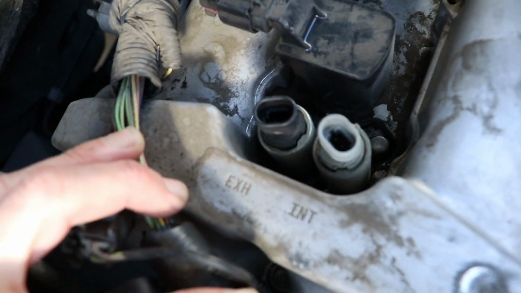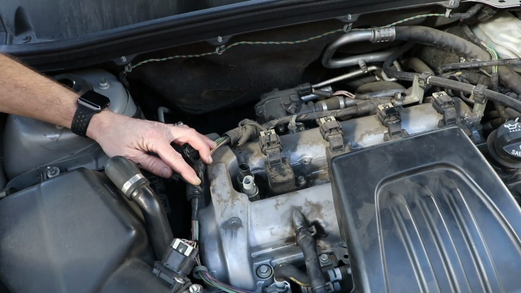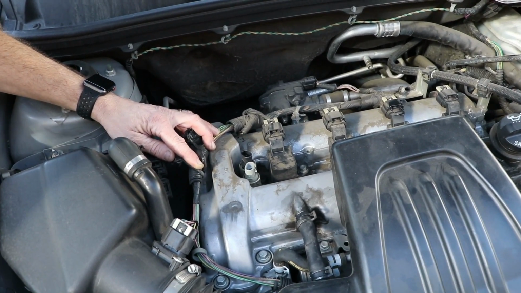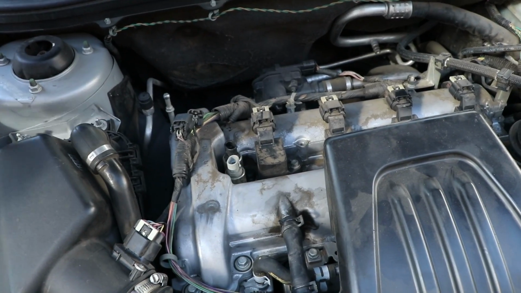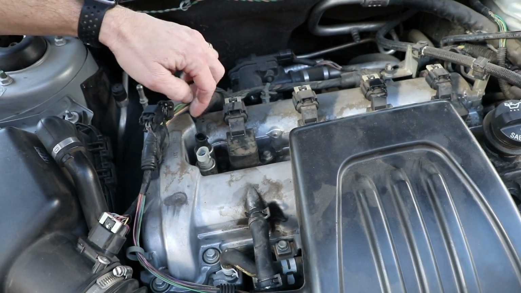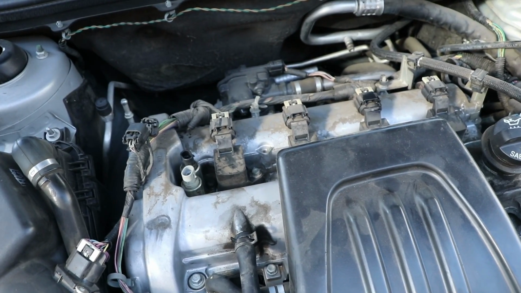Now I have read that these are interchangeable, so I'm not sure why one is black and one is gray. In some cases you'll find that these are the same part. In other cases you'll find that one is obviously the intake, one is obviously the exhaust, and only one will fit in one position and not the other.